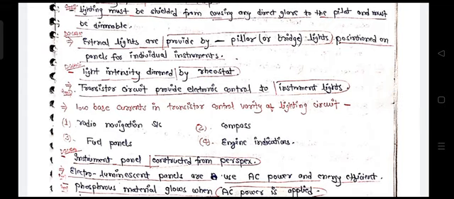So when he looks at a particular instrument, that should not give him a lot of glare, meaning too much bright light causing a disturbance in the vision. That should not happen, otherwise he will not be able to see the reading in the instrument.